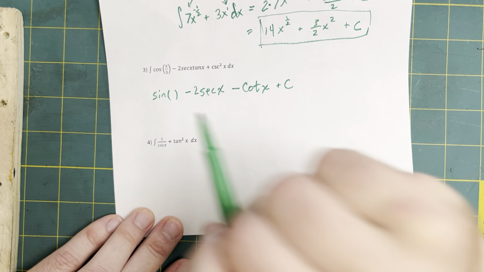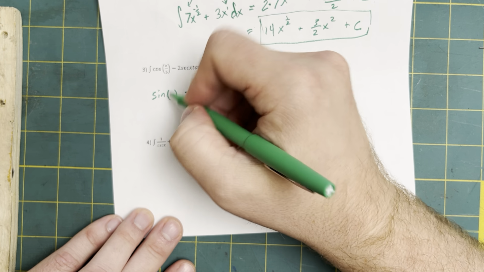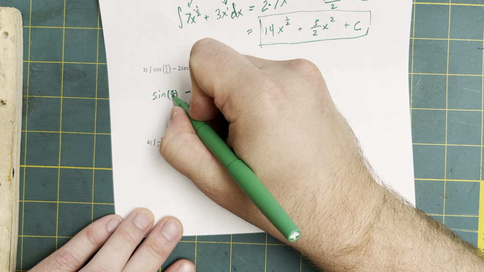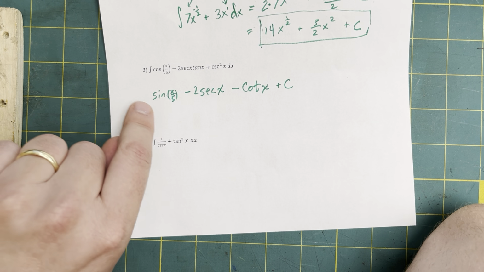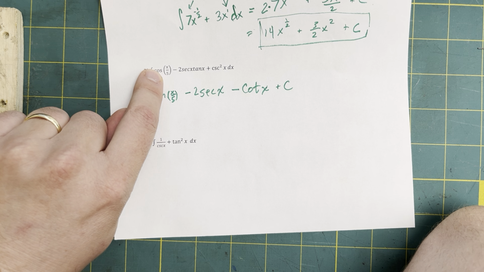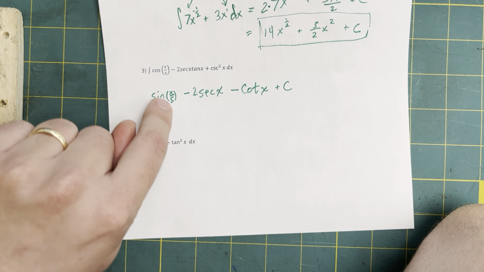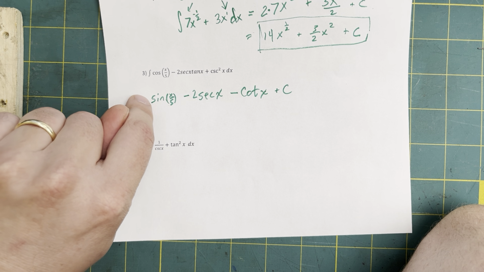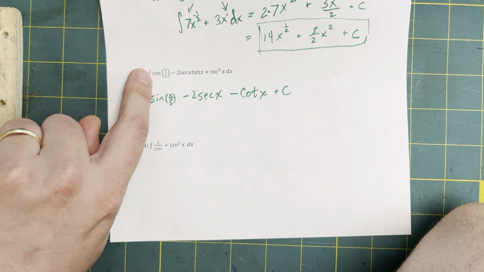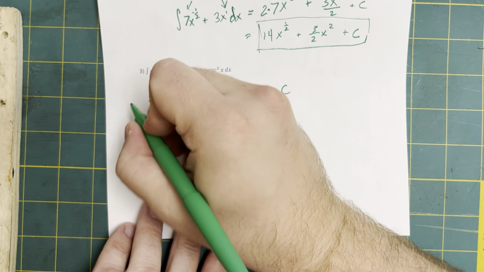We'd be done. The only little trick here is it's not x in here, it's x over 5. If I took the derivative of this, we would get cosine x over 5, but then a 1/5 would pop out because of the chain rule. So to take care of that 1/5 that's going to pop out and then disappear, I can put a 5 here.